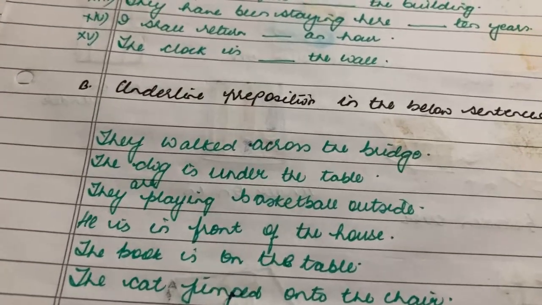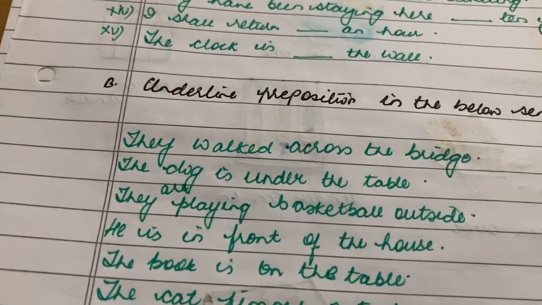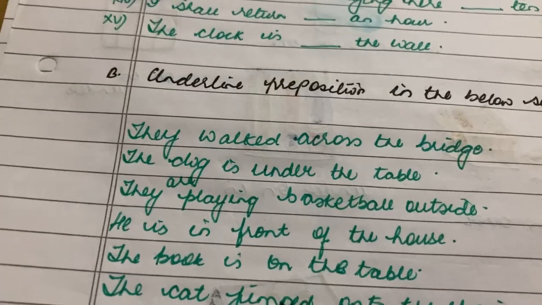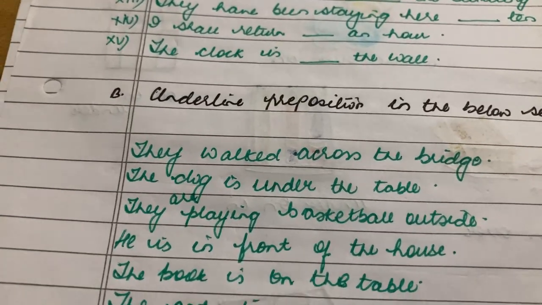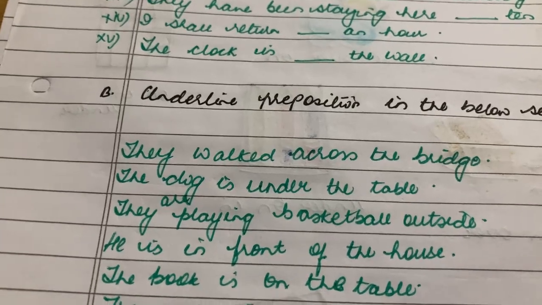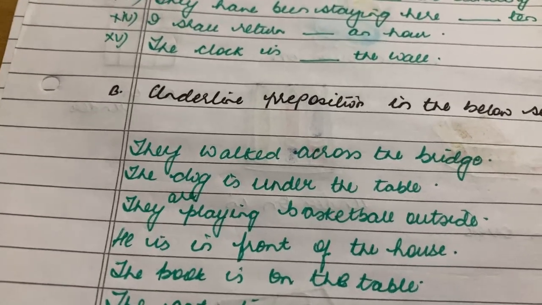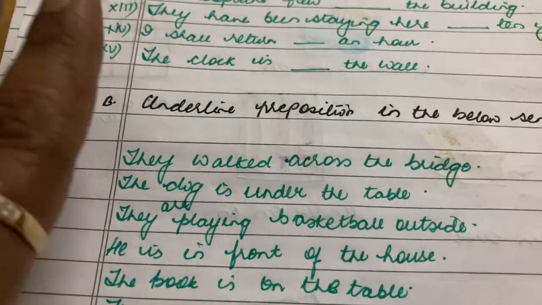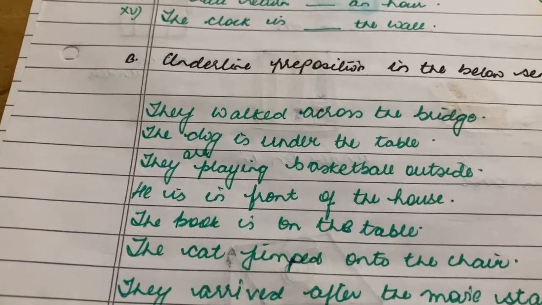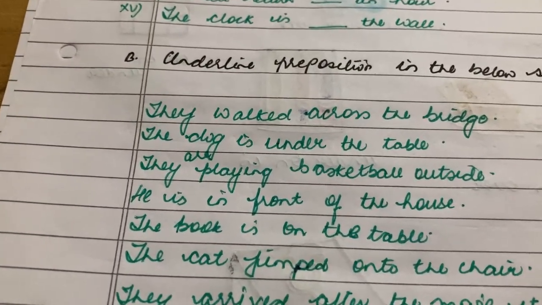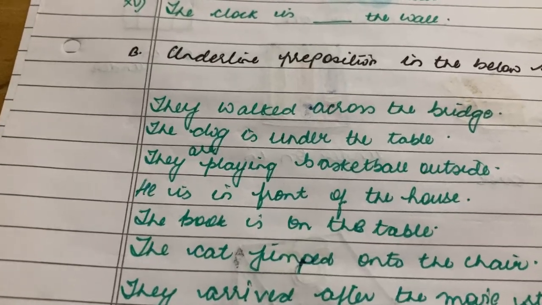So these prepositions, my dear students, in grade 1 you will be taught like in, at, on or under. When you move to grade 2, some more 4 to 5 prepositions get introduced to you, and in grade 3 as well. So there will be a lot of prepositions in your syllabus the moment you start your primary classes.